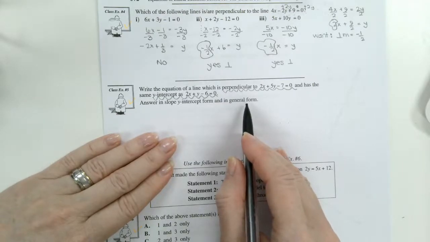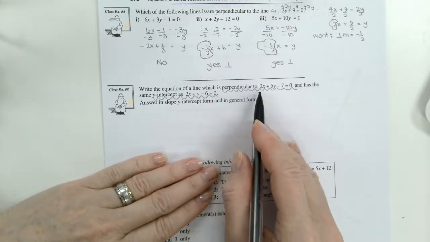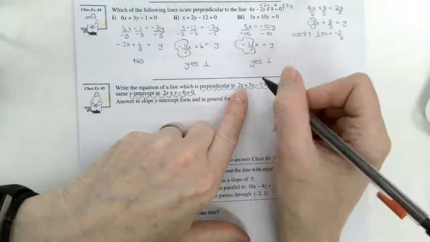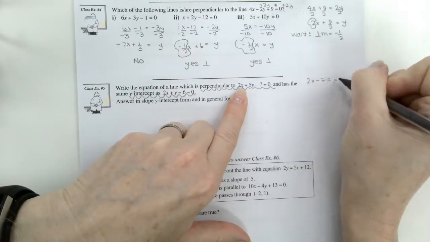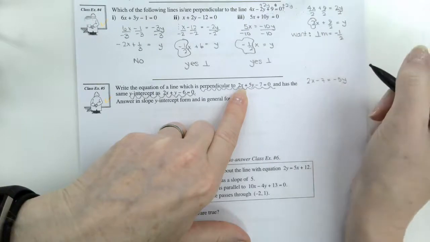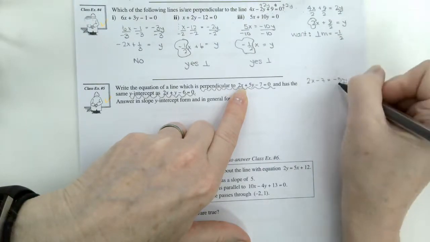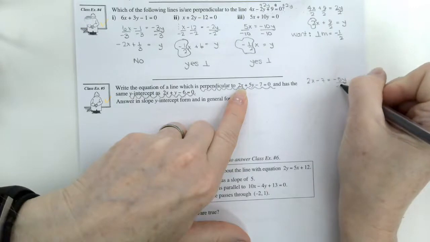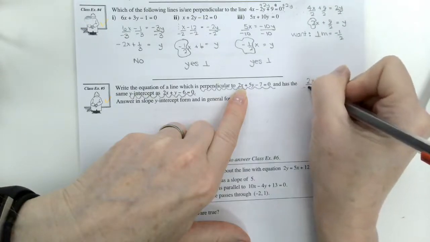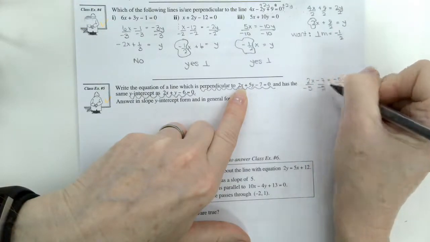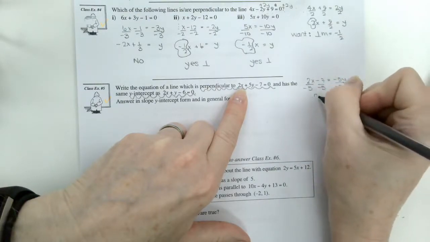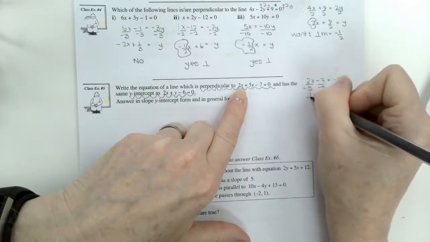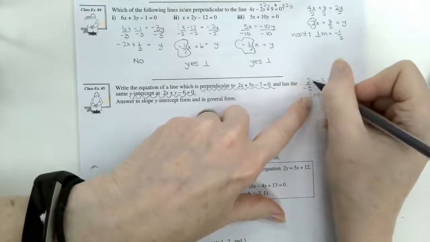So this slope, take away 5y, take away 5y, so 2x minus 7 equals negative 5y, and stop the video if you haven't tried this already because you should know how to do this one. Divide by negative 5. So here the slope, perpendicular slope, is going to be the negative reciprocal of here. So 5 over 2 is what we're looking for.